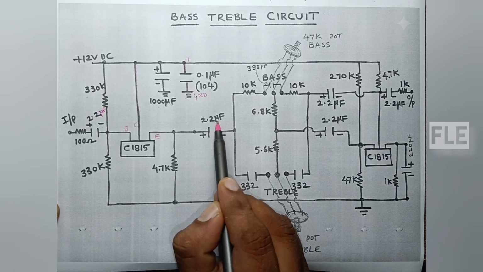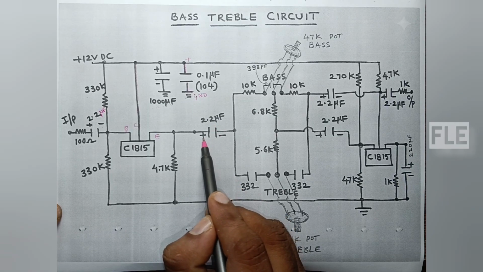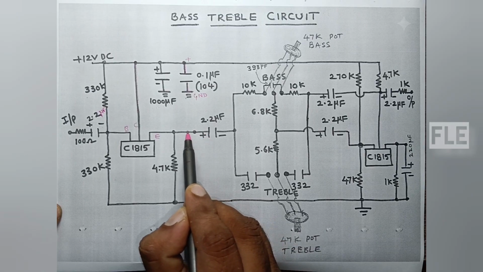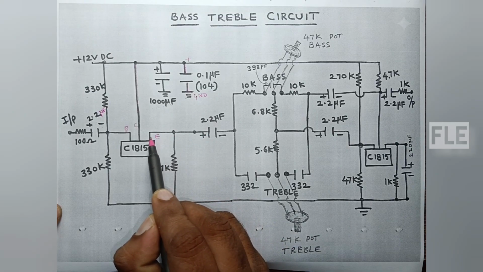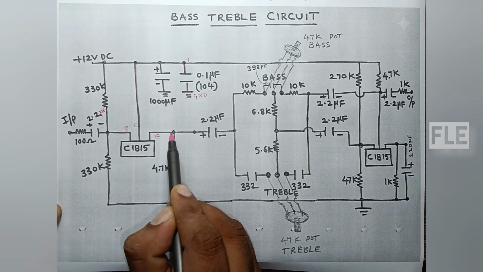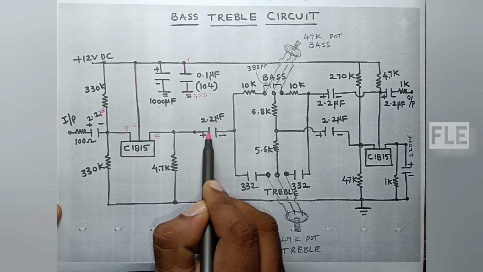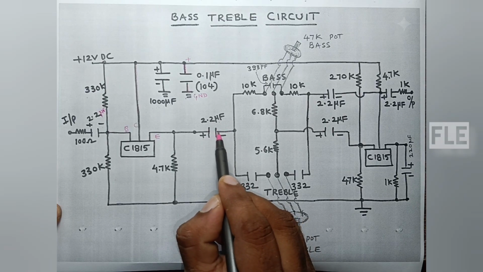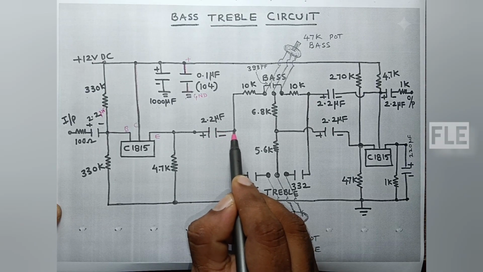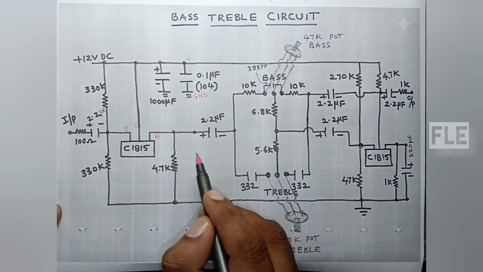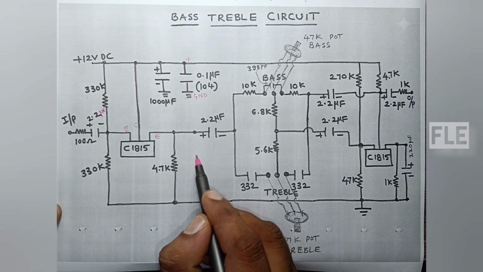A 2.2 microfarad electrolytic capacitor, positive terminal is connected to the emitter terminal of the C1815 transistor. The negative terminal is connected to the 10K resistor.